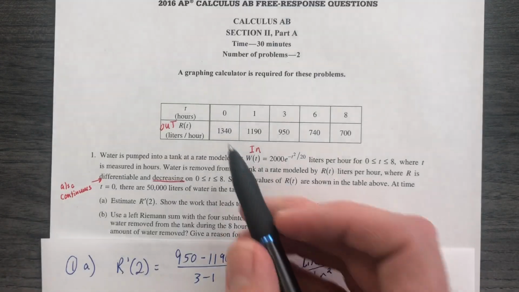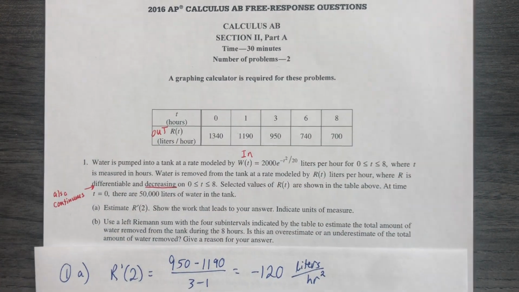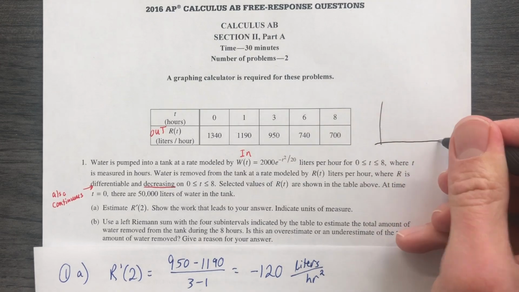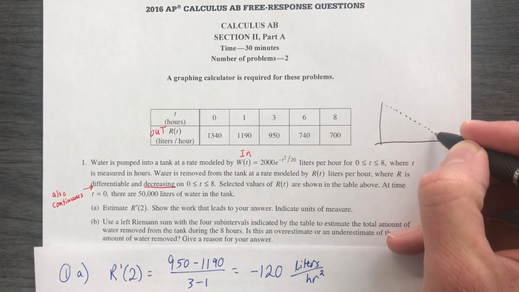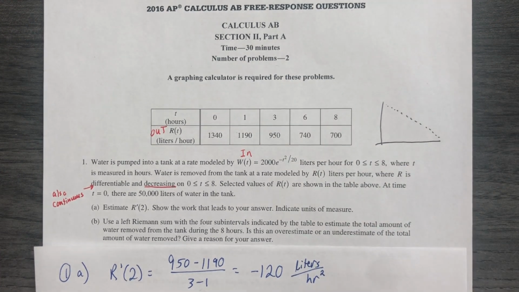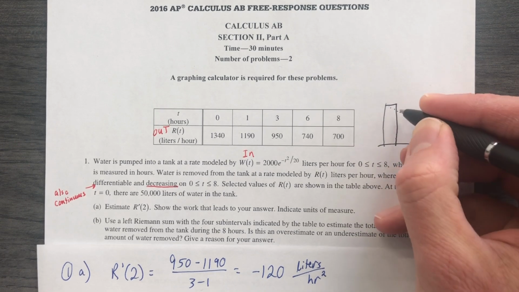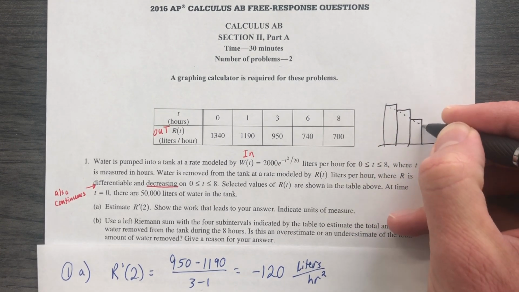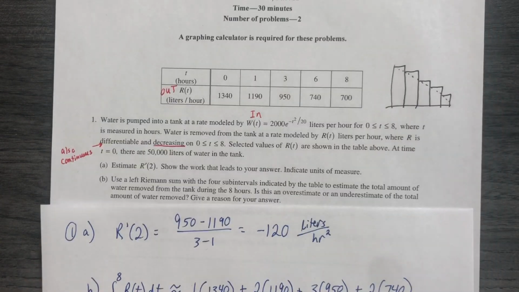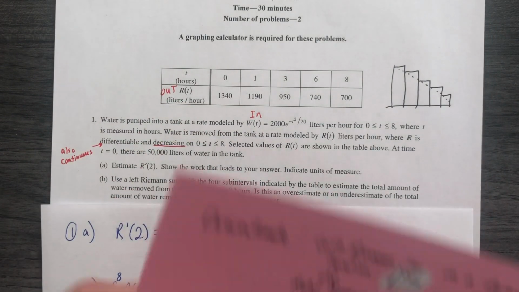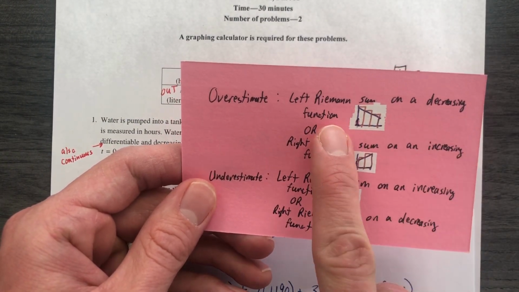And here it goes. If we are decreasing, and I'm going to doodle over here. This is totally not part of my answer, but this is an explanation. If I have a function that is consistently decreasing, I'm just making up a bunch of dots. They're not necessarily linear, just doodling. And I do a left Riemann sum, then I'm going to have an overestimate. I drew 5 rectangles, there were 4, but you get the general idea. So I'm going to have an overestimate for a left Riemann sum on a decreasing function.